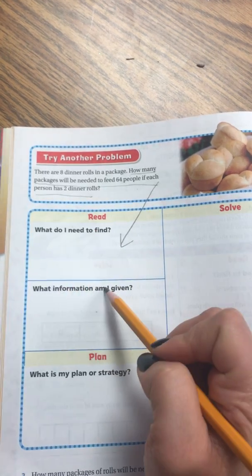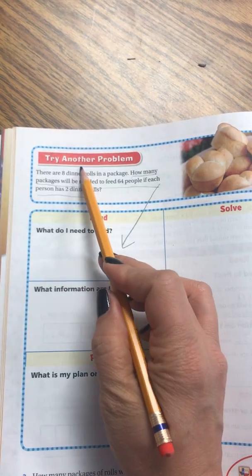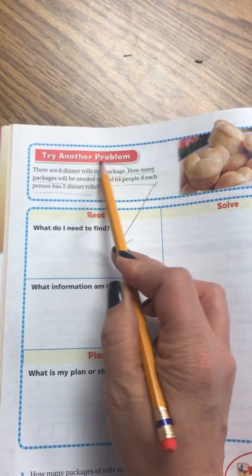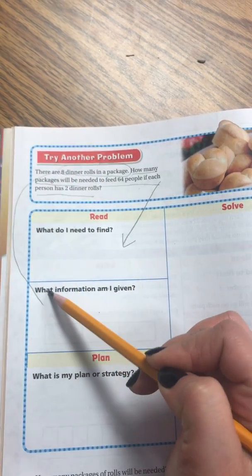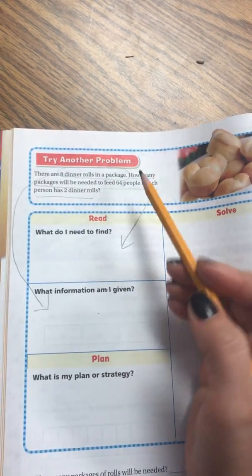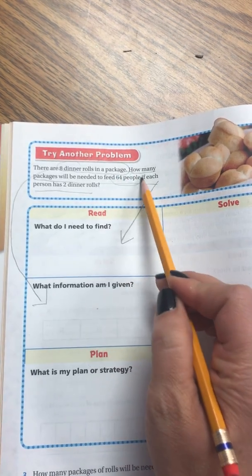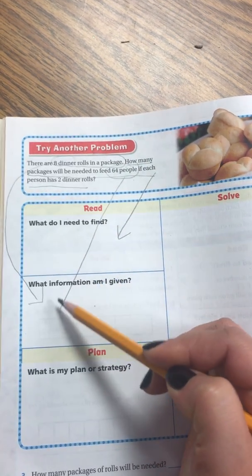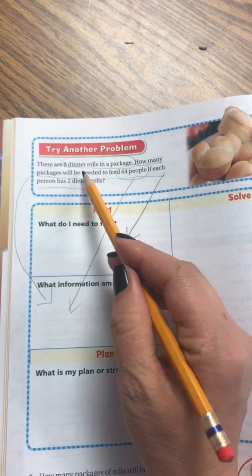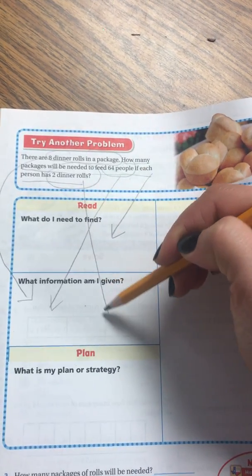Okay, so what information am I given? Well, we know that there are 8 dinner rolls in a package. We know that there are going to be 64 people eating. But we also know that every one of those people is going to eat 2 dinner rolls. They're hungry.